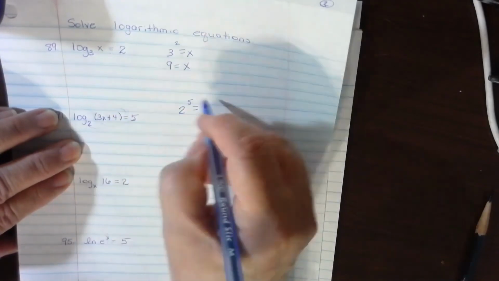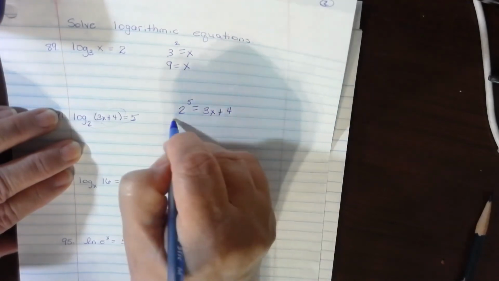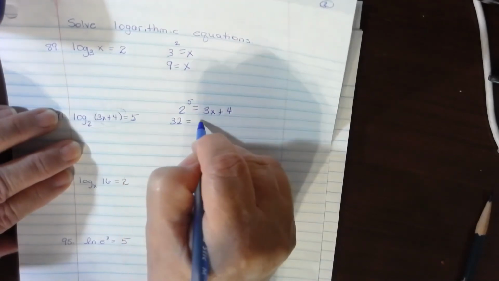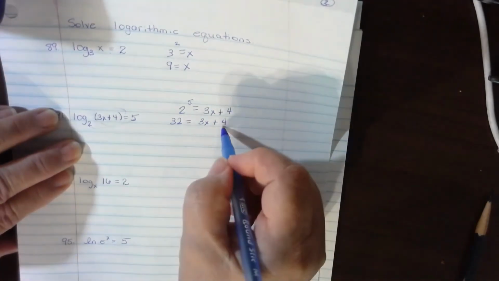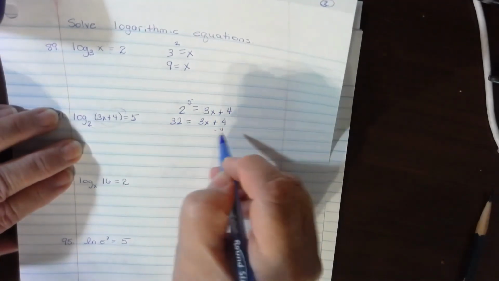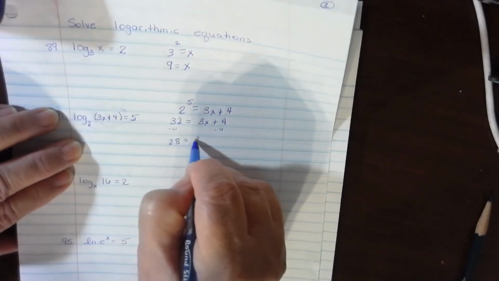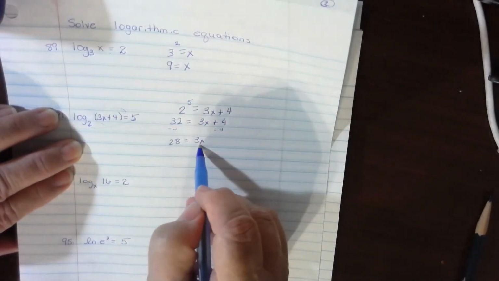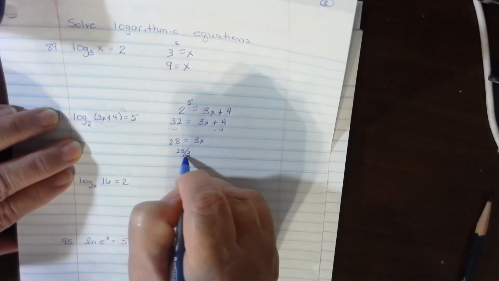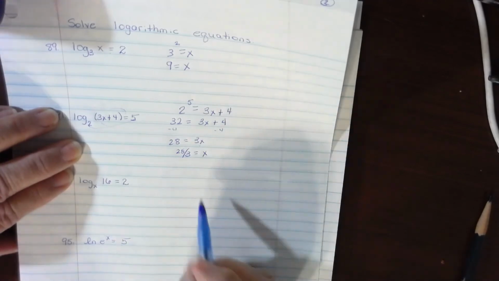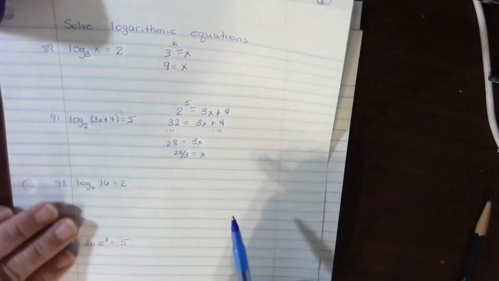Okay, 2 to the 5th equals 3x plus 4. Well, 2 to the 5th is 32. I need to solve for x, so I'm going to subtract 4. And now I need to divide by 3. So 28 over 3 equals x. And that's my answer. That would be a positive when I plug that back in.